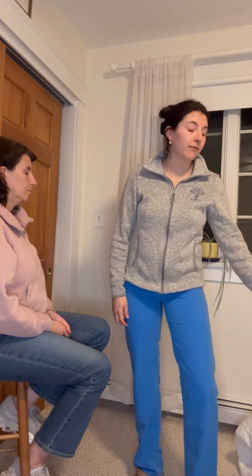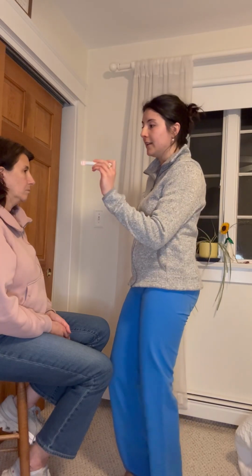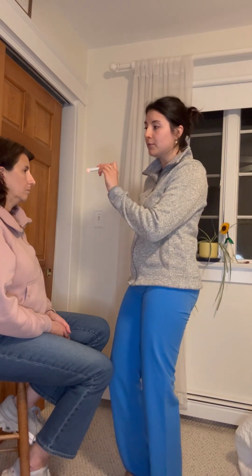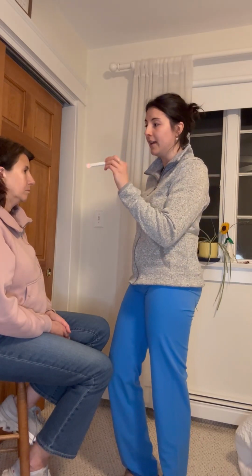And then to assess for cranial nerve 3, which is oculomotor nerve, we want to assess cranial nerve 2 and 3 simultaneously with pupillary response. So pupils should be round, equal bilaterally, and reactive to light. So I'm going to shine the light into each eye, and the pupil should constrict with light and dilate as the light moves away. We also want to assess for consensual light response, which is when I shine the light into one eye, the opposite eye should also constrict.